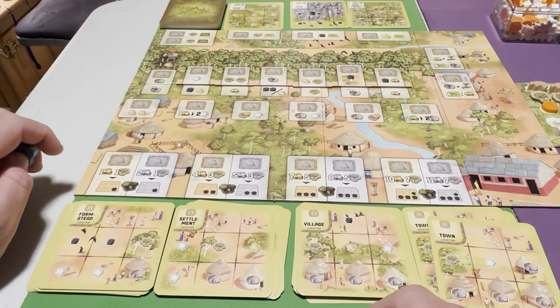If you got a family earlier, because you start with one family at the beginning of the game, you can train that family instead. So it's just an option. You can literally train the family that you just got. So that's something you can do. So that's one of the actions.